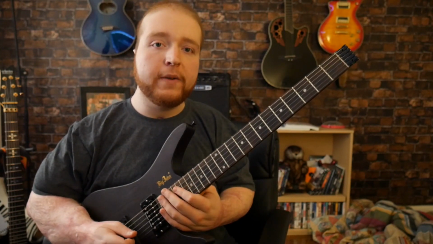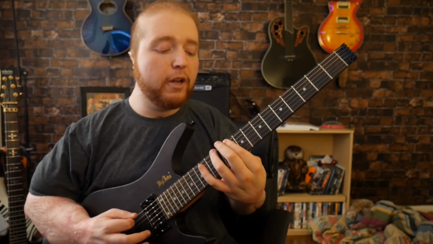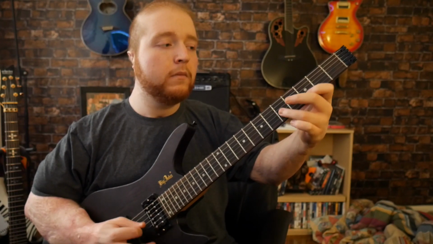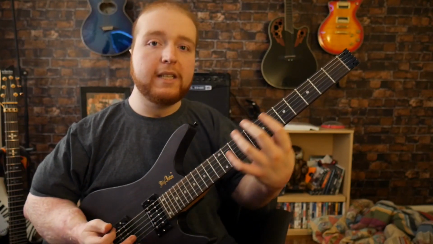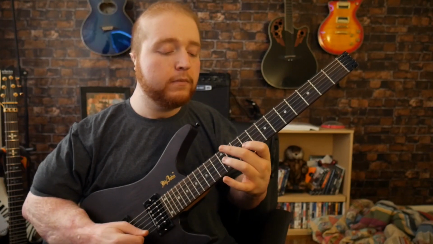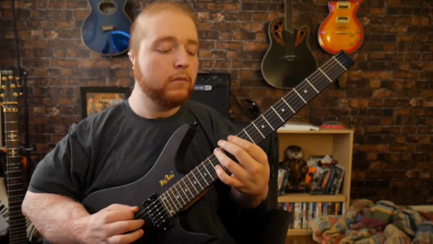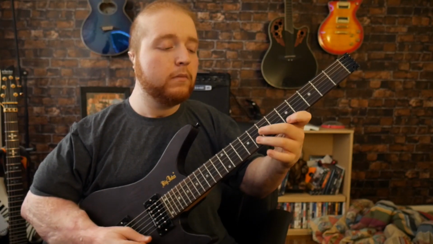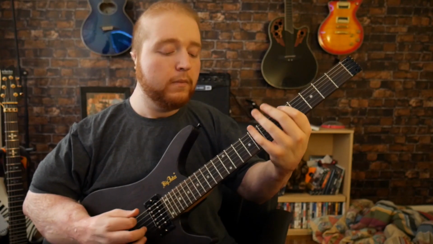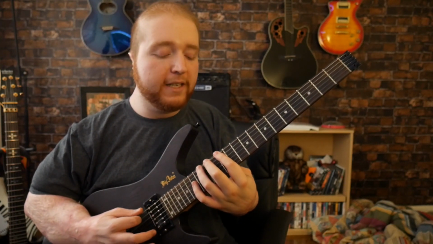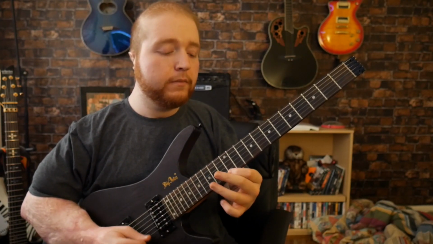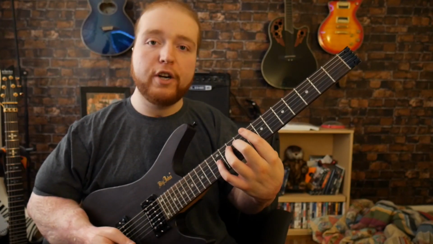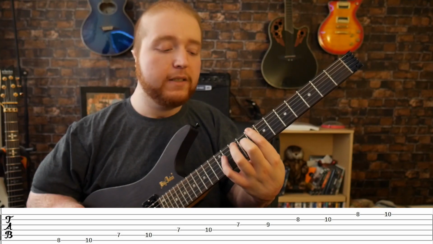And I'm sure by now you can figure out the pattern, because we started on the 3rd fret, which is the same shape as, and we play this, which is the exact same shape as, in G major.